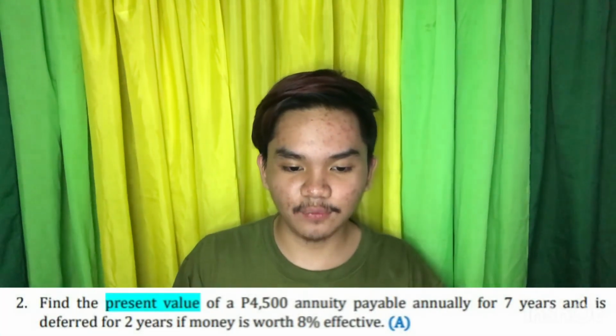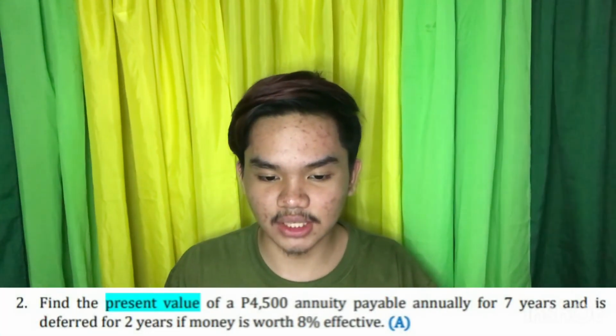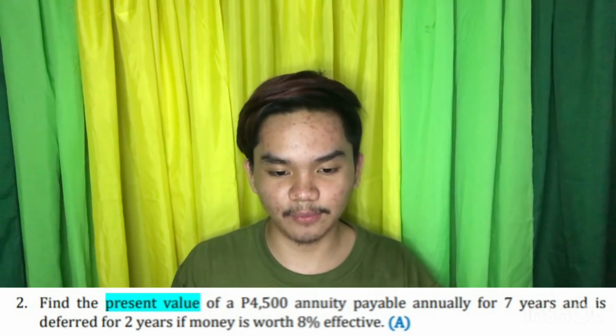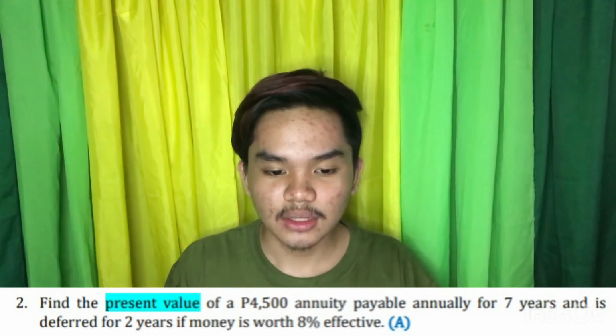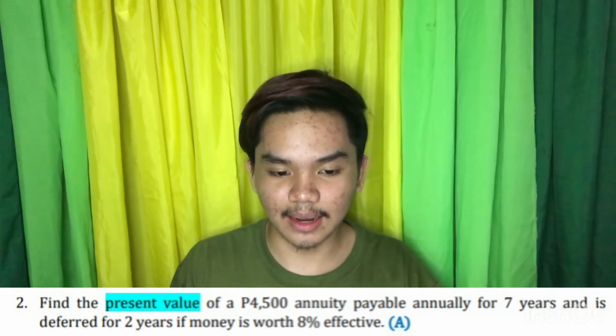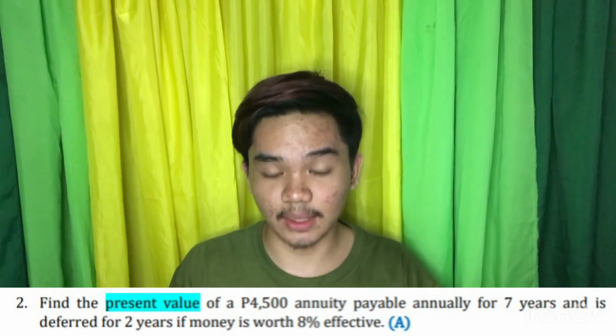Second, find the present value of a 4,500 pesos annuity payable annually for 7 years and is deferred for 2 years if money is worth 8% effective. So, meron din tayong nabasang present value. So, meron tayong perang ilalabas. Ayan. So, it is also an A problem.